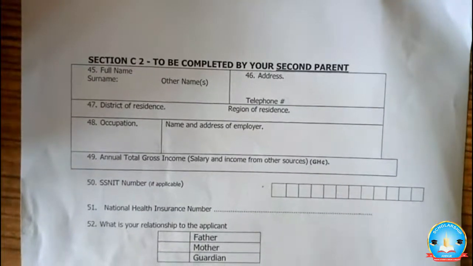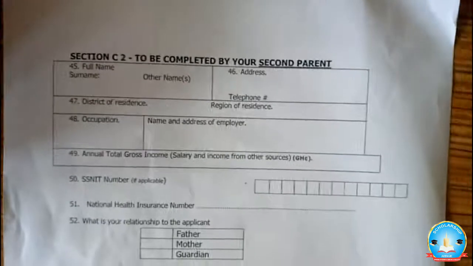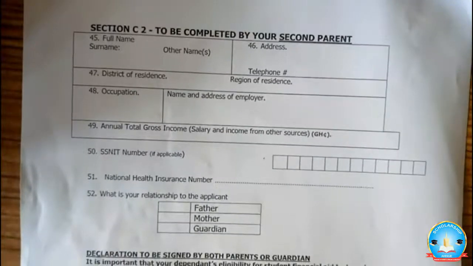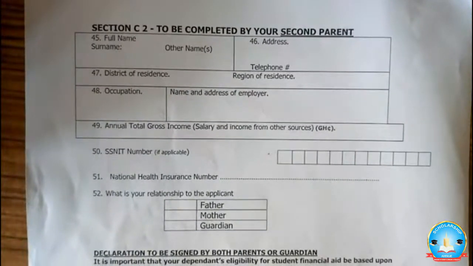This section, C2, is to be completed by your second parent. Here, this parent is not the one taking care of your finances or your academic issues, but he may be any parent or a guardian. But note, this parent must be different from the parent who provided the information at section C1.